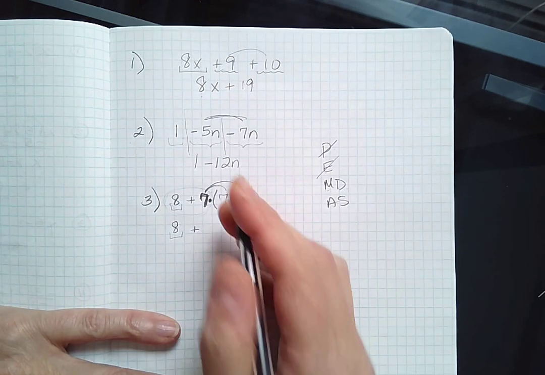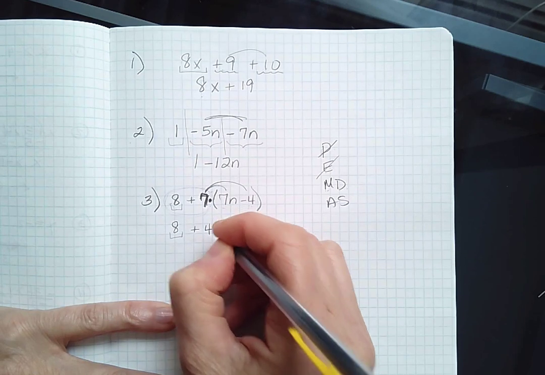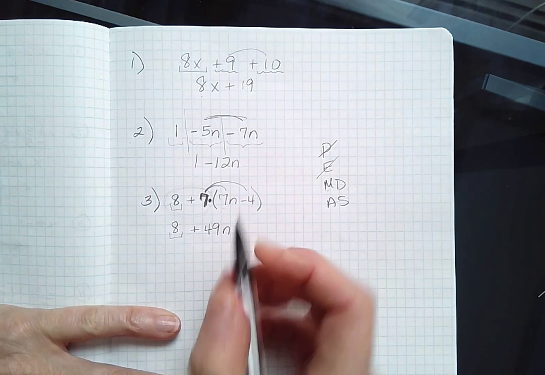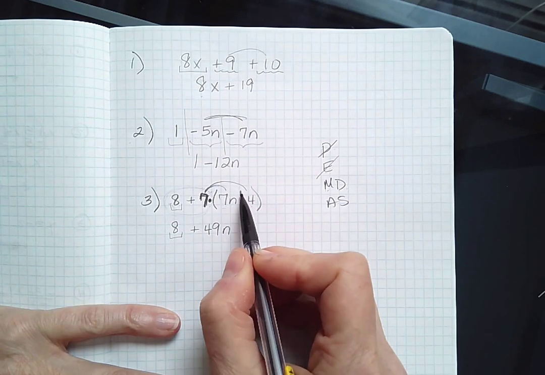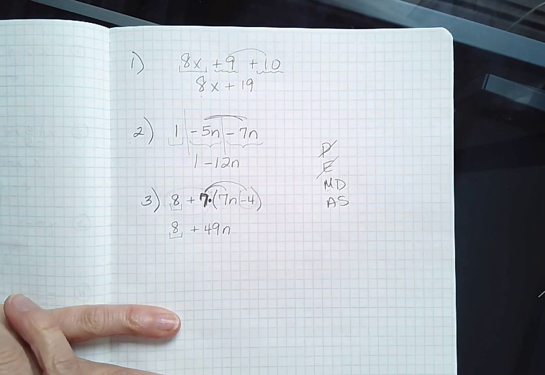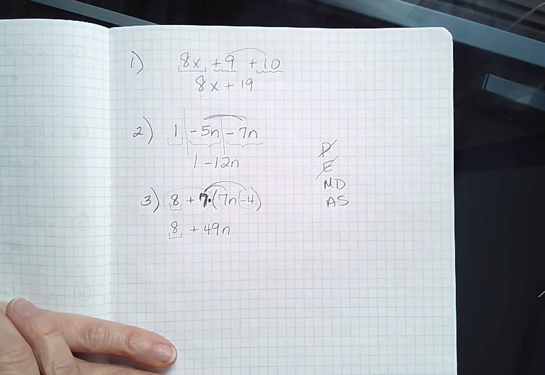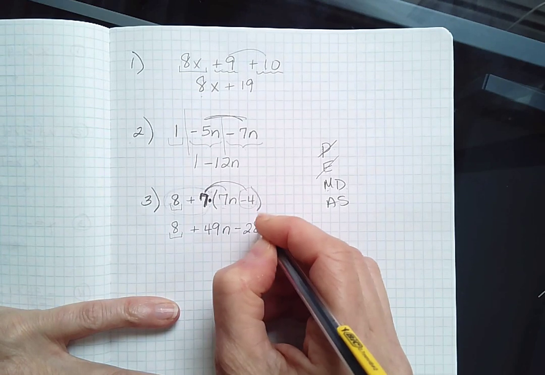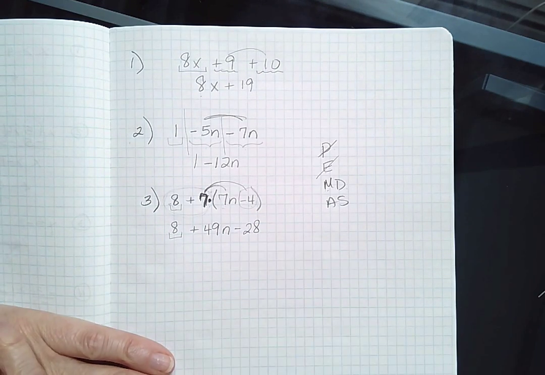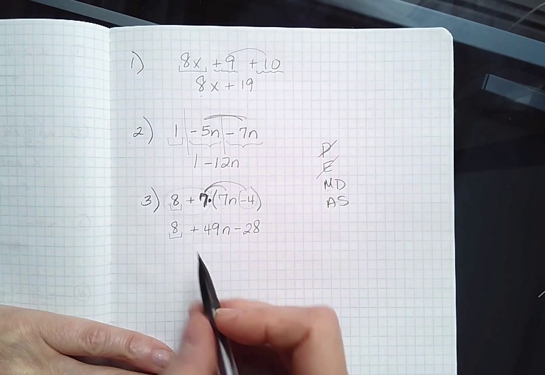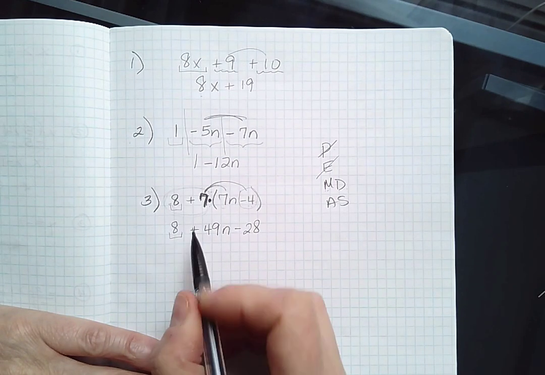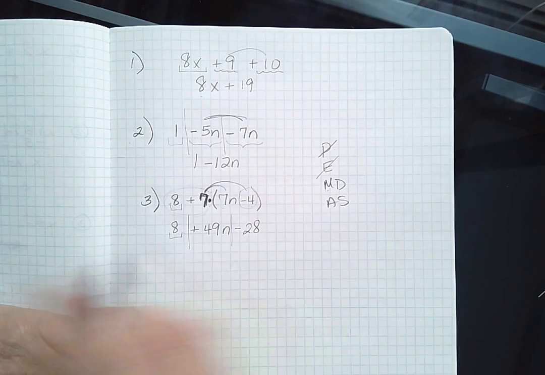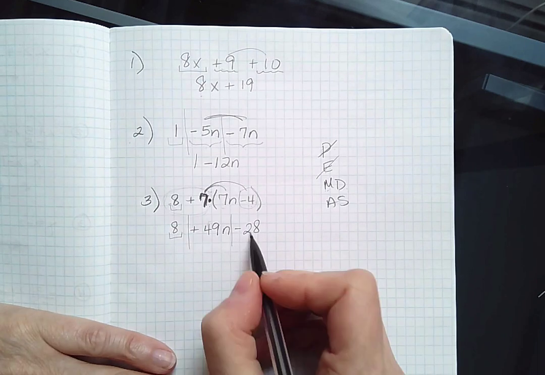7 times 7 is 49. So I have 49 n's. And 7 times, remember that we're looking at this like a negative 4. Odd number of negatives is negative. So minus or negative 28. Now do you see any that are like terms? I've got a constant, and then I have a 49n and a minus 28.